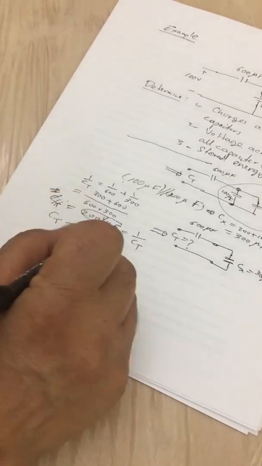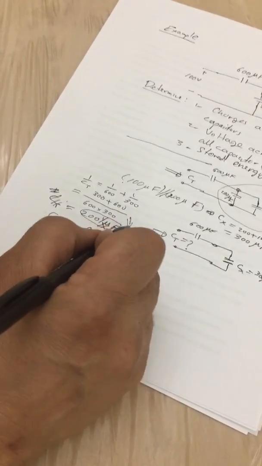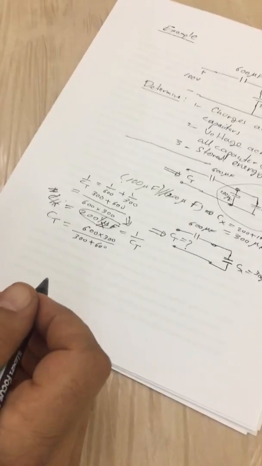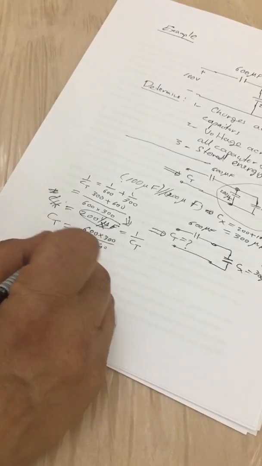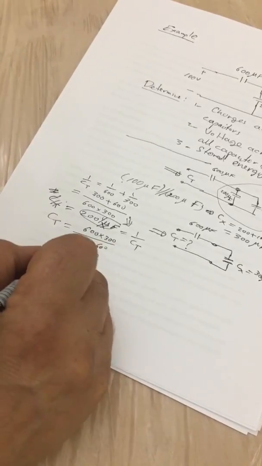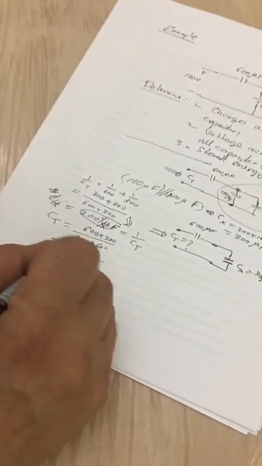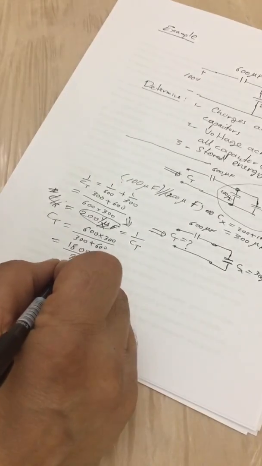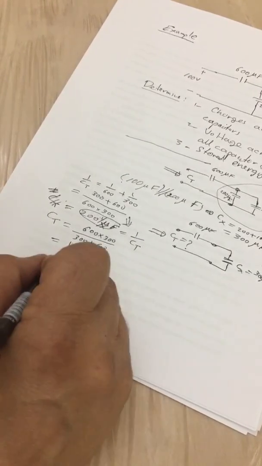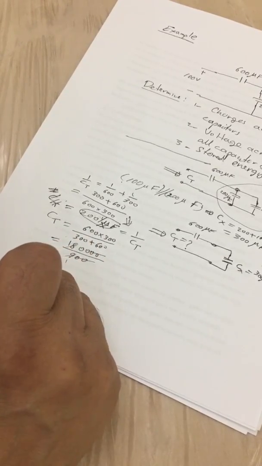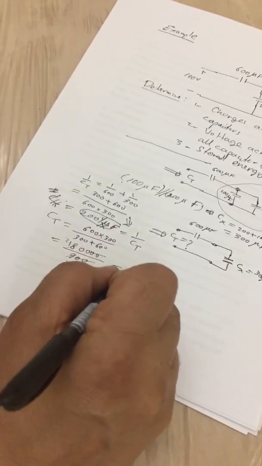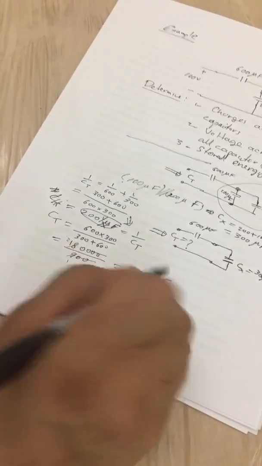So what we have calculated here is 1 over C total. So C total is just the reciprocal of that. So this will be 600 times 300 divided by 900, which gives you 200 microfarad.